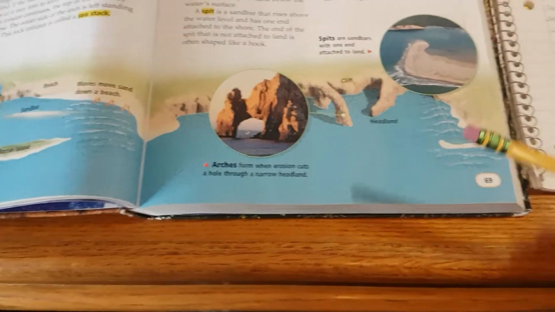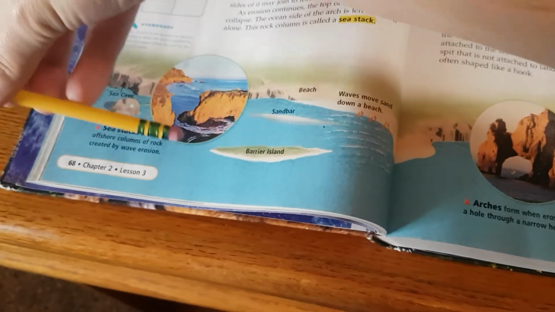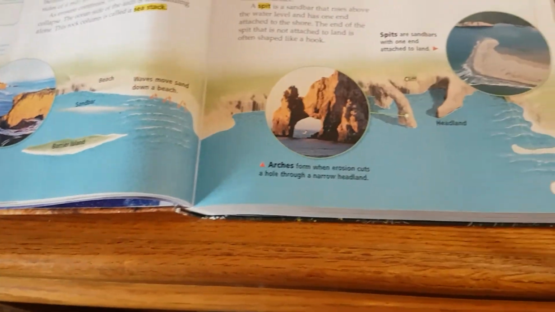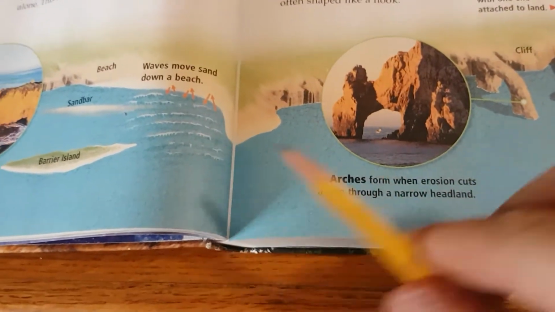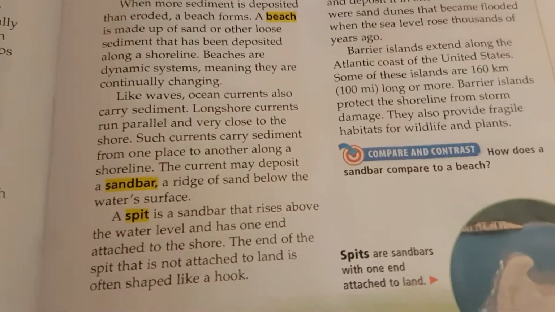So if we're looking at this picture, that means that there are currents either moving this way or back the other way, parallel to the shore. And we kind of see that here, right? Over time, that sand on the beach is getting moved to the left. That's the longshore current.